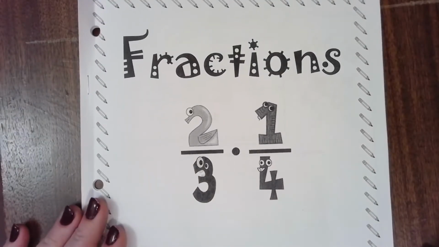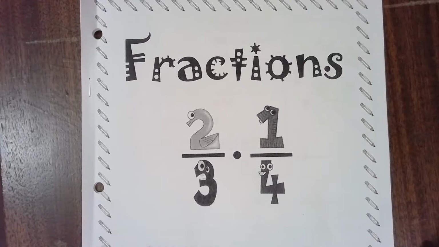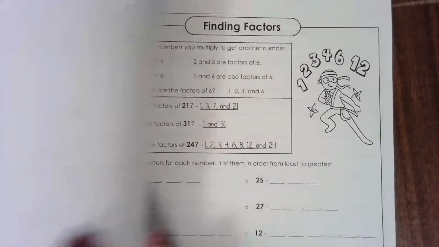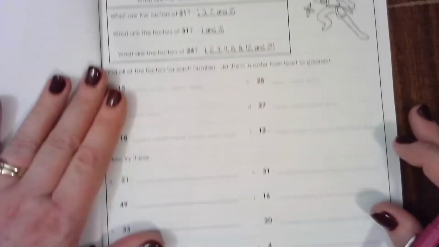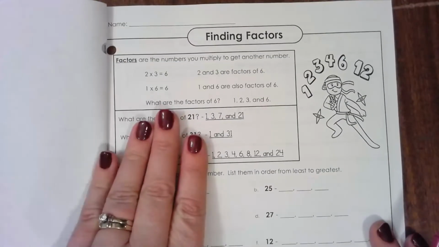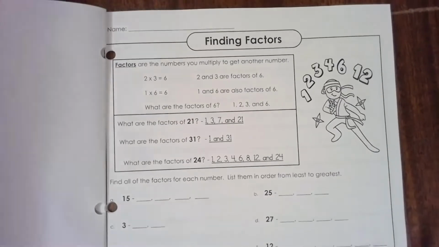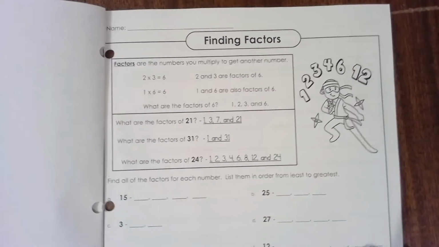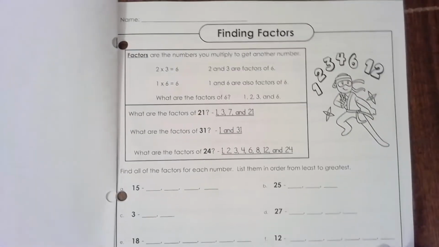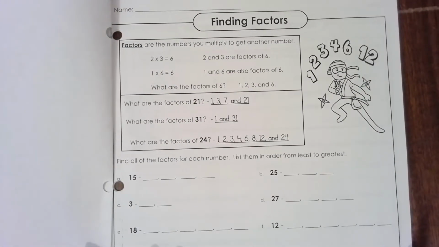Okay, let's take a look and begin our fractions unit. So open up your fractions packet to page 1. And on page 1, we are going to talk about finding factors. Today we're going to look at factors and multiples. This should be both review of concepts we've already learned, but we're going to learn another part of it so we can relate it to fractions.